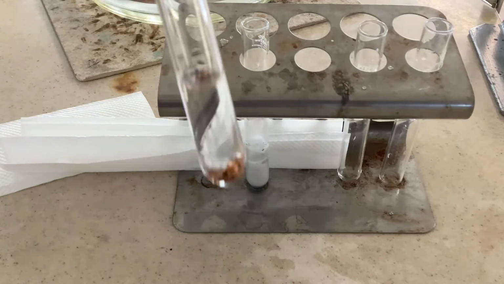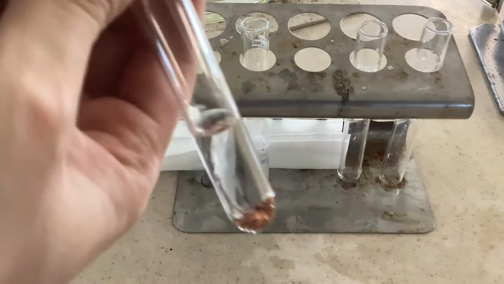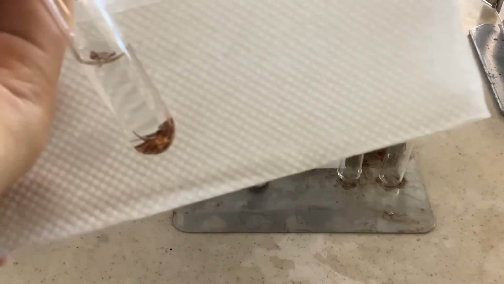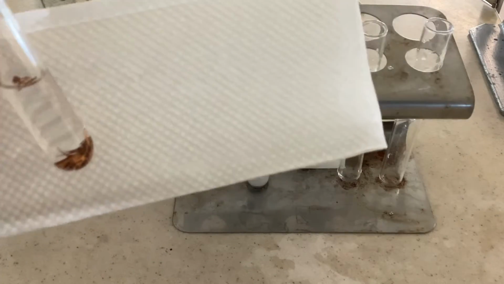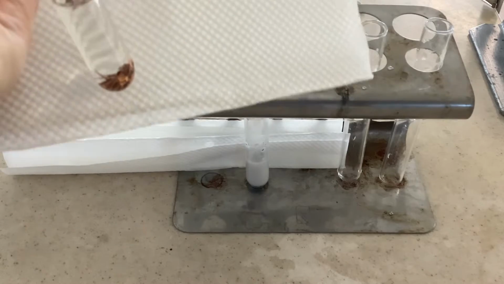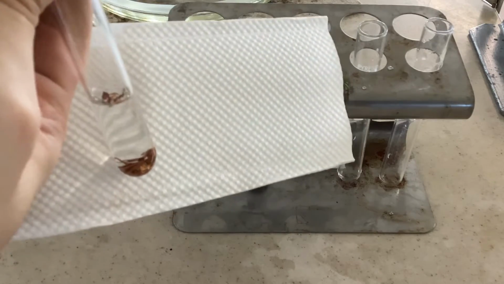And then have a closer look at that in copper. Can you see it? No change at all.